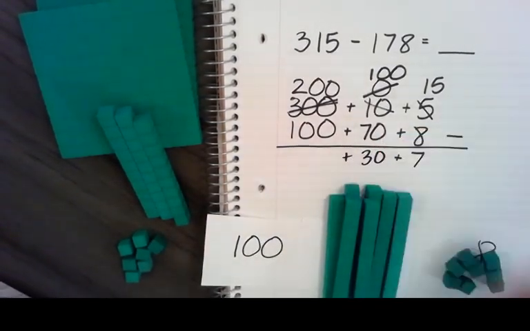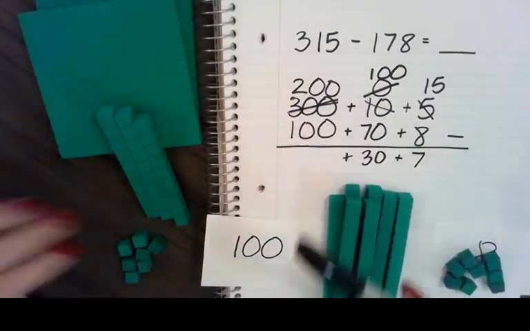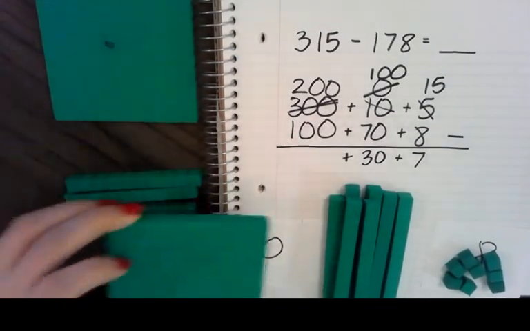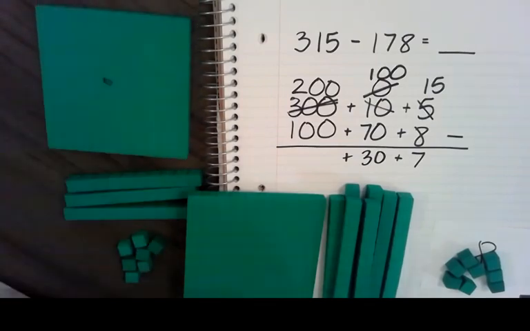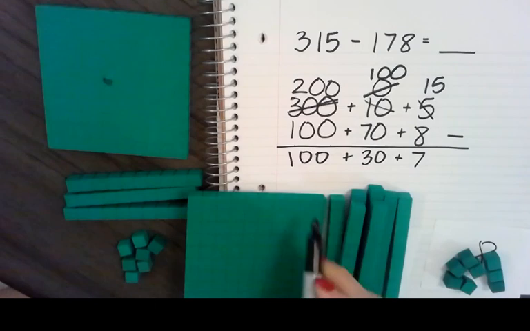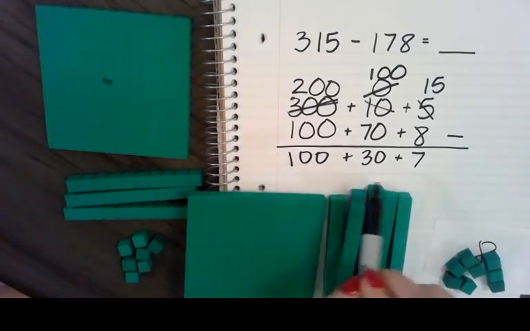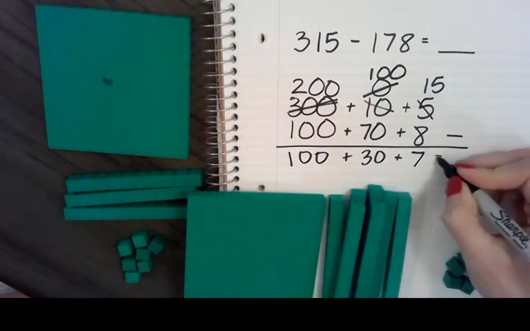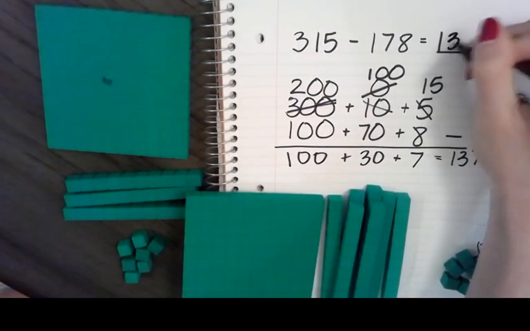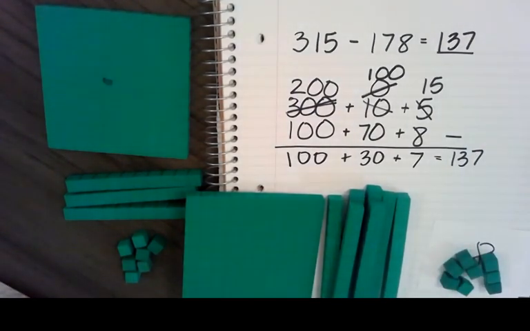So 100 minus 70 is 30. 3 tens left there. Finally, I'm going to subtract my hundreds. Take away 100, and I can do that and place it right there. I'm left with 100. 200 minus 100 is 100. And now I have to add them all back together. So 100 plus 30 plus 7 equals 137. And there we have it.